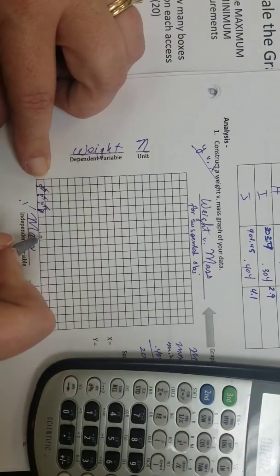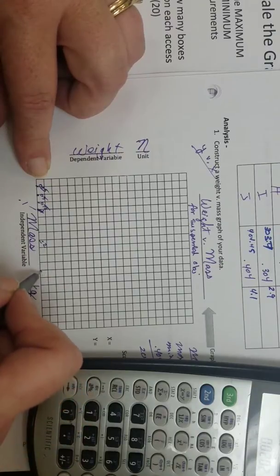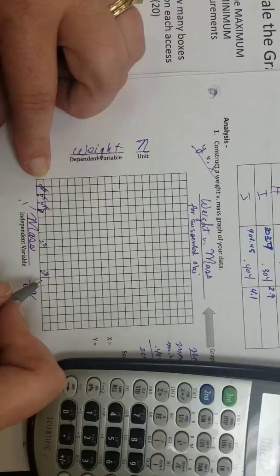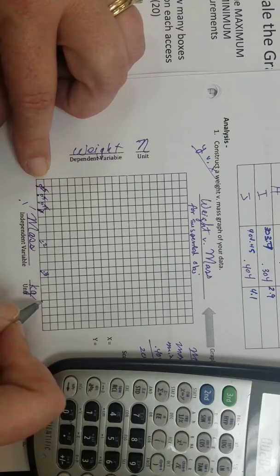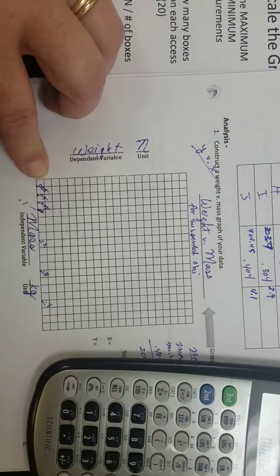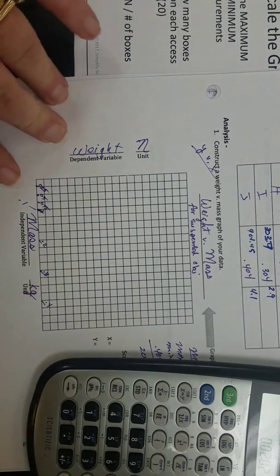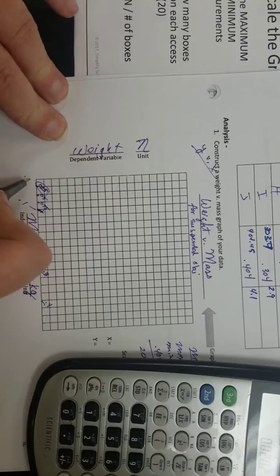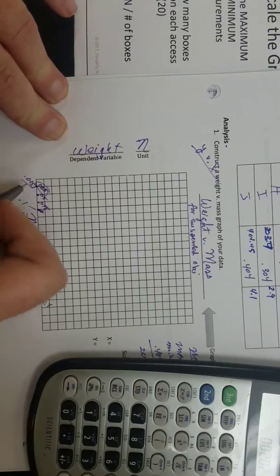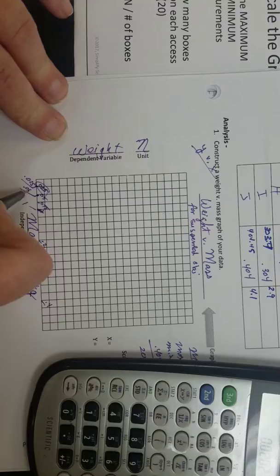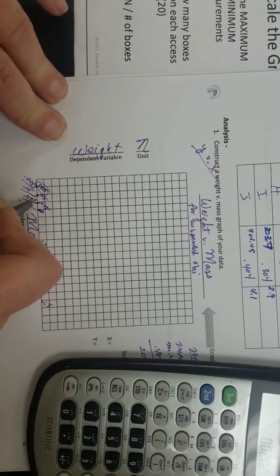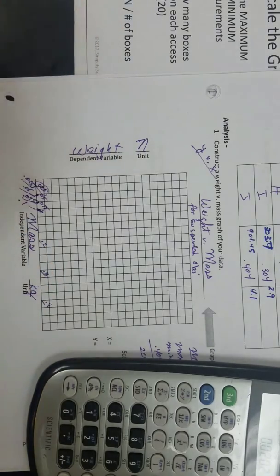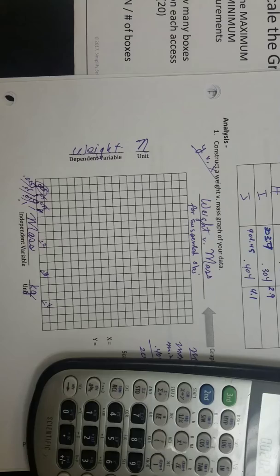So 1, 2, 3, 4, 0.2, 1, 2, 3, 4, 0.3, 1, 2, 3, 4, 0.4, okay? And each time I go up, I'm going up by 0.025. 0.05, each time it goes up by 0.025. Okay, it's kind of messy. I hope you get what I'm talking about in there. I'm sure you'll ask if you have questions. So that's my scale for the mass.